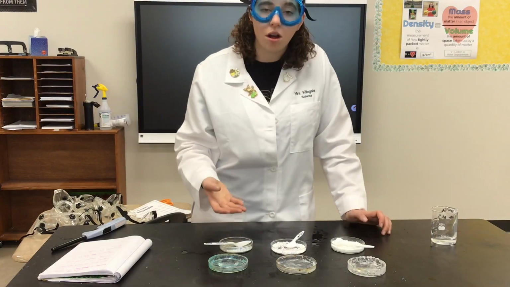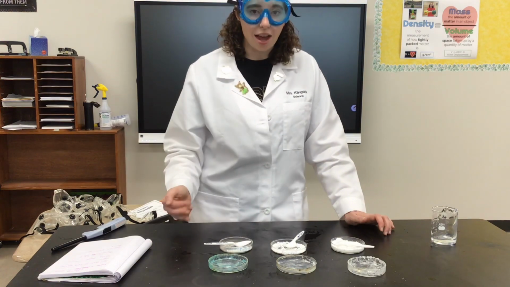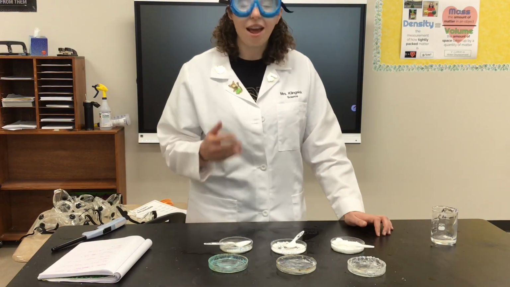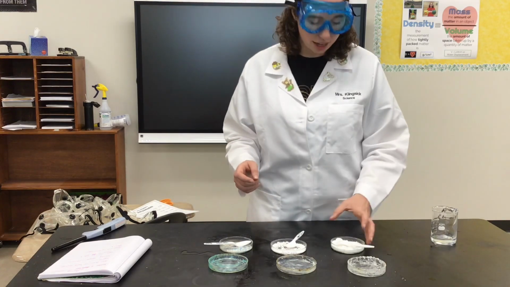Now, ethyl alcohol has the chemical property of being flammable. So this material will light on fire. What we're going to do is light the ethyl alcohol on fire, and we're going to be adding in some materials to see if there's a chemical change.